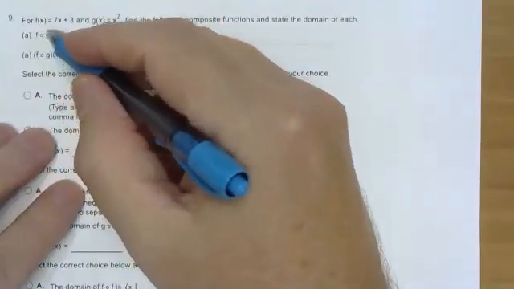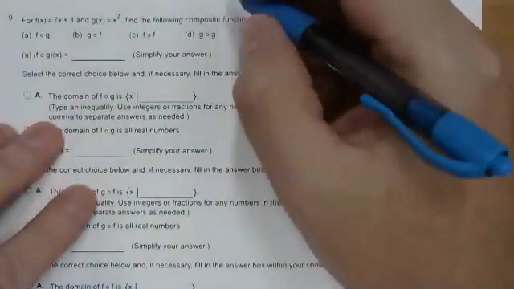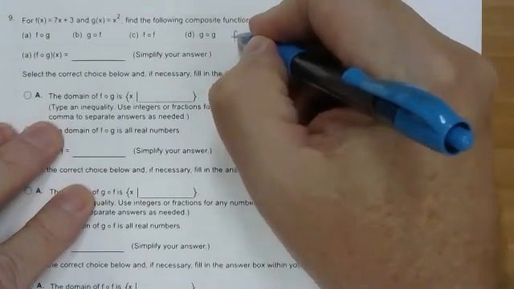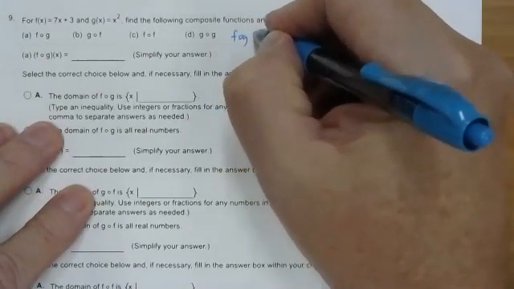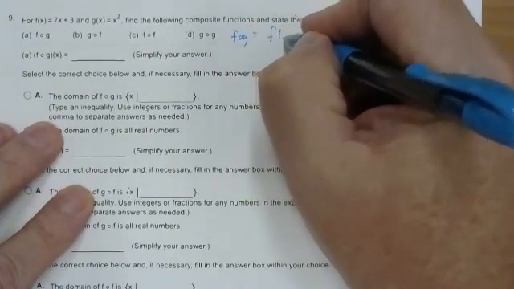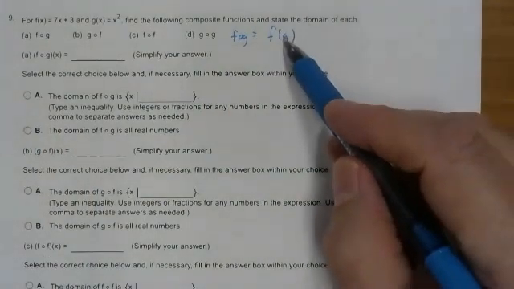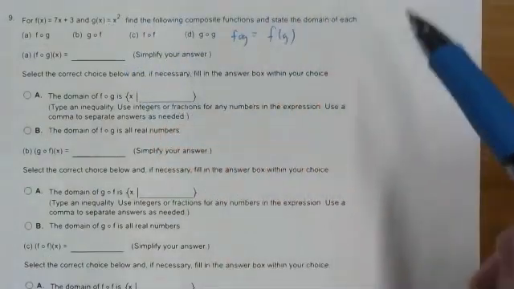So the first one's f composite g, and you do the same thing I just did. F composite g, I rewrite as f of g. That means you go to your f function, and every place you have an x, you plug in the g function.